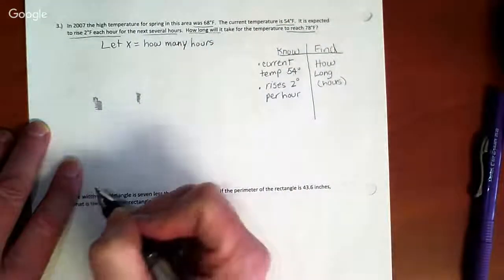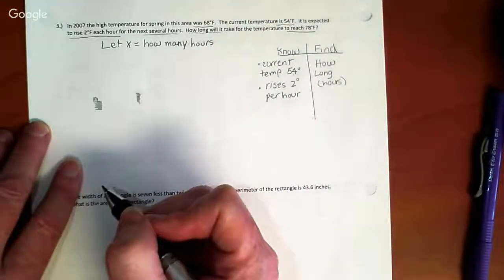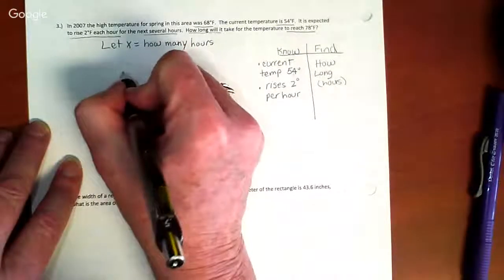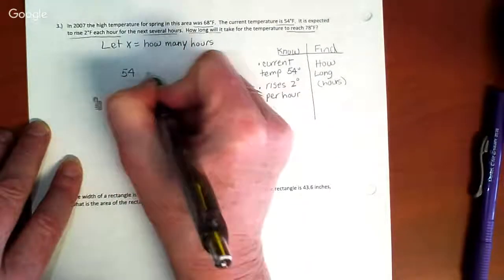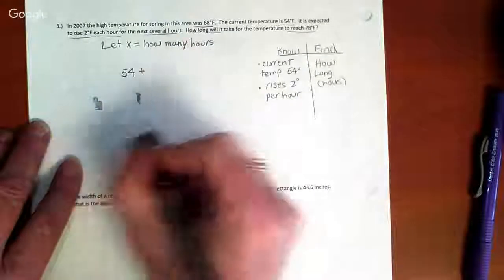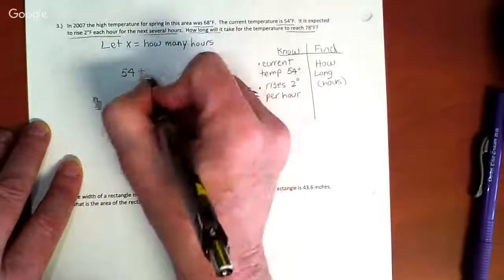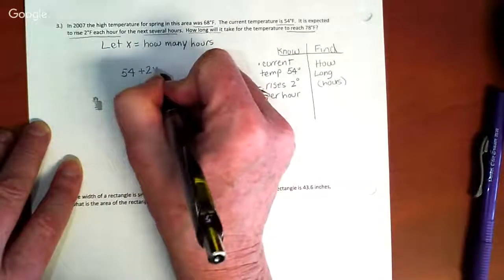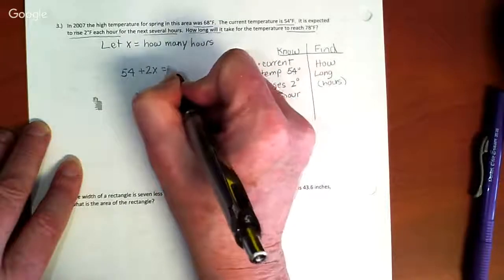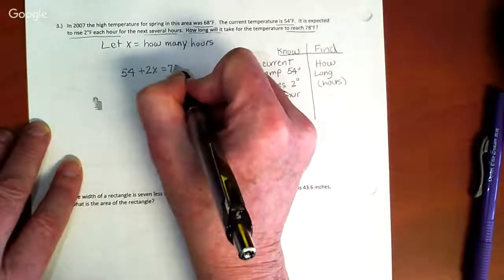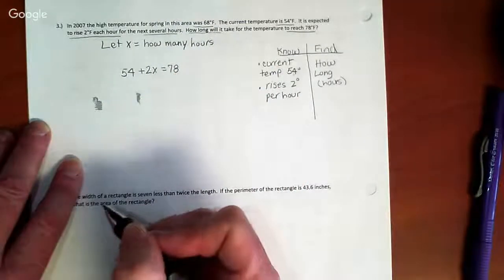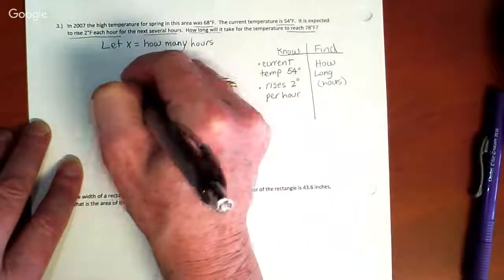Okay. So here our current temperature is 54 degrees. And it needs to rise 2 degrees for every hour till it reaches 78 degrees. So we can subtract 54 from each side.